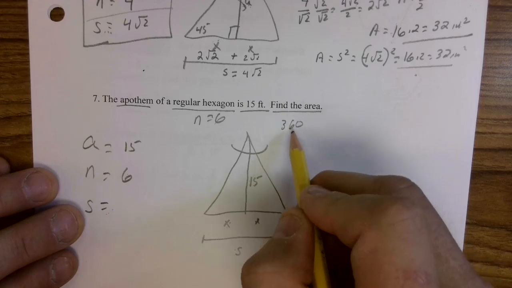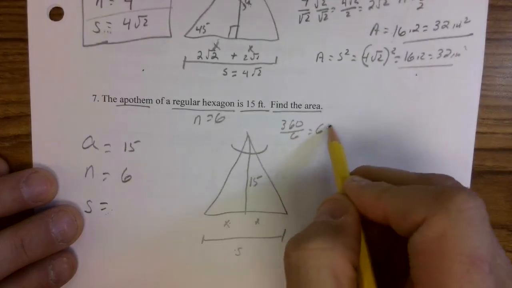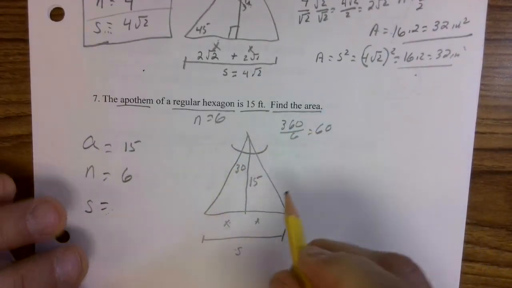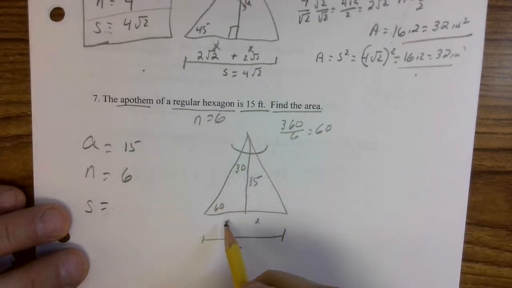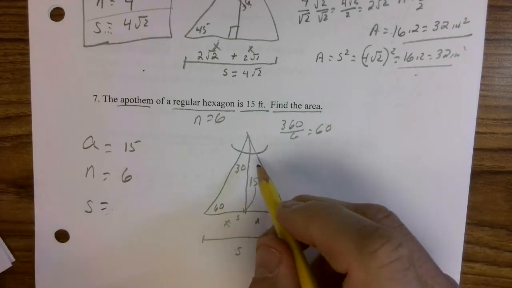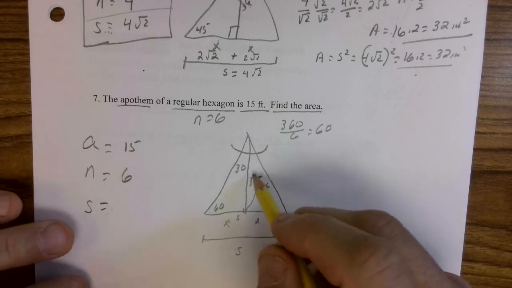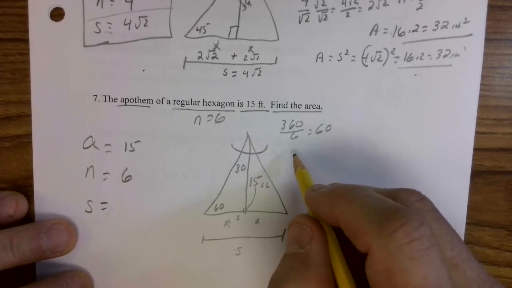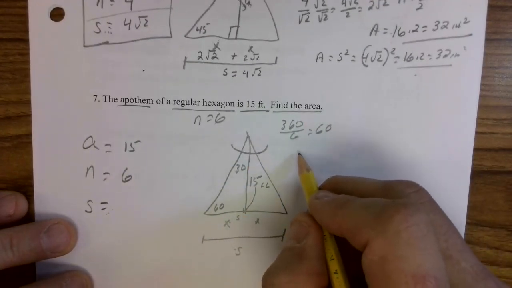So our central angle, 360 divided by 6, is 60. Half of that is 30. So this is our short leg, this is our long leg. So we're going to kind of go backwards. We could also do tangent to solve it as well, but I'll just do the 30, 60, 90.